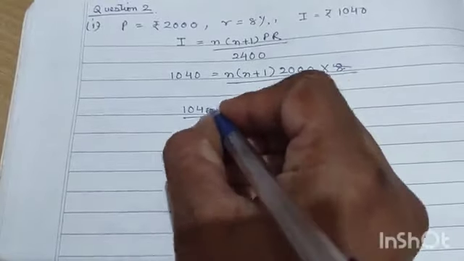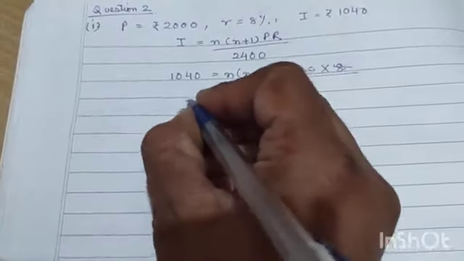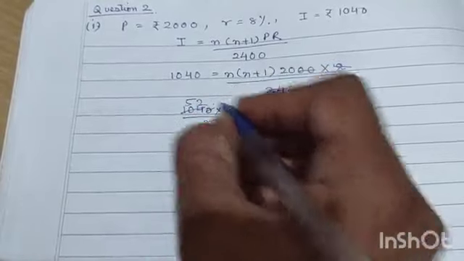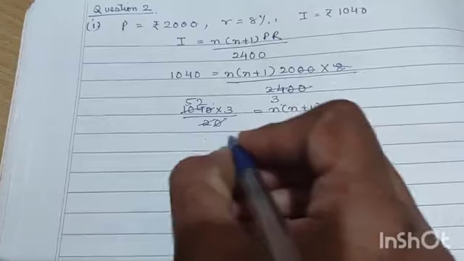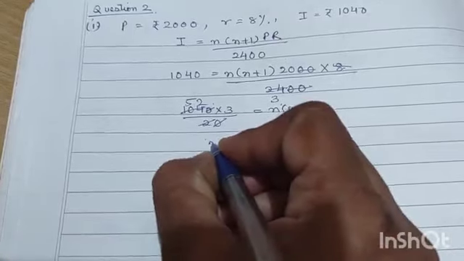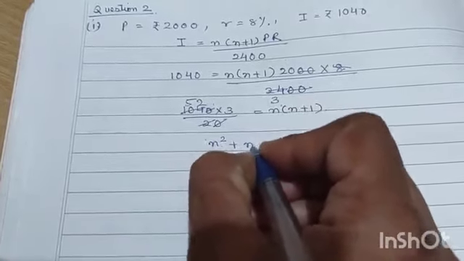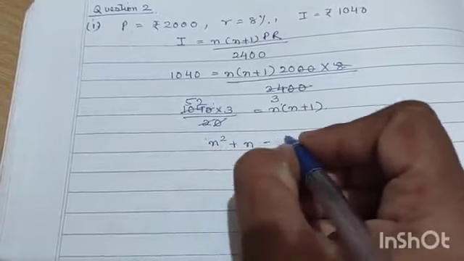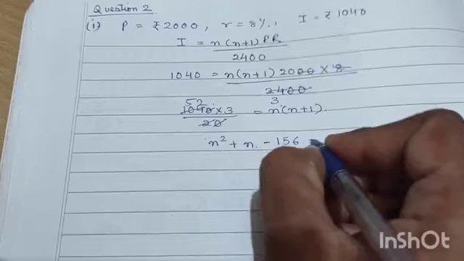So we have n into (n plus 1), that is n square plus n minus 156 is equal to 0.